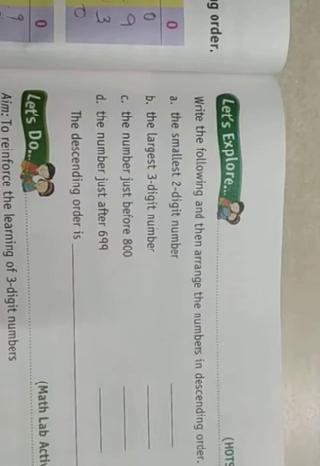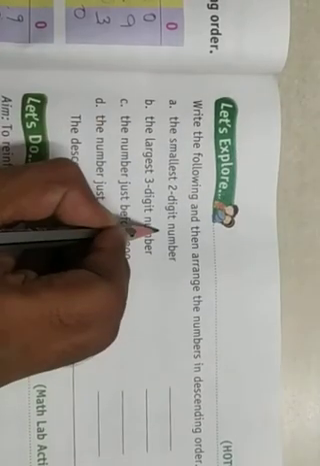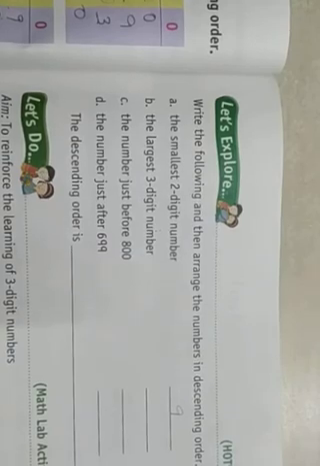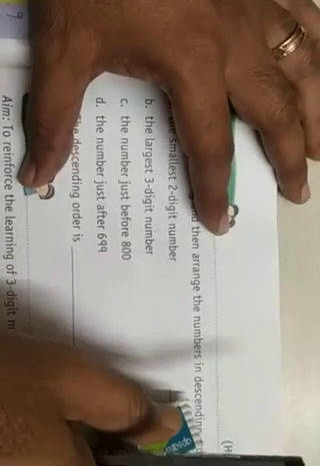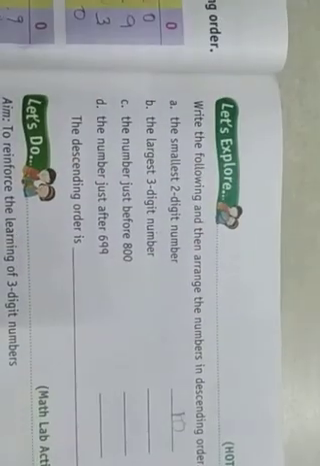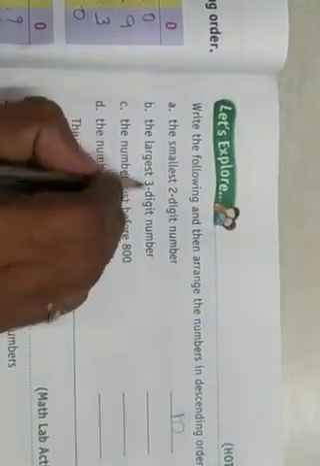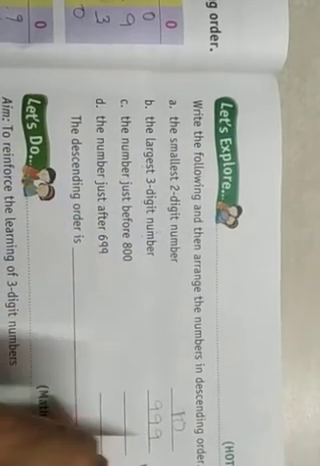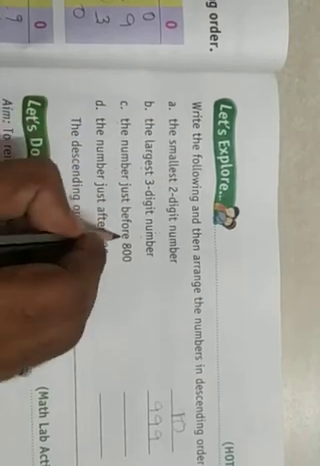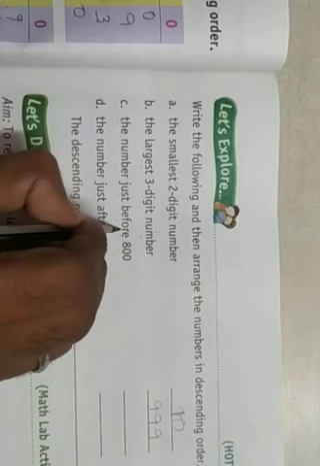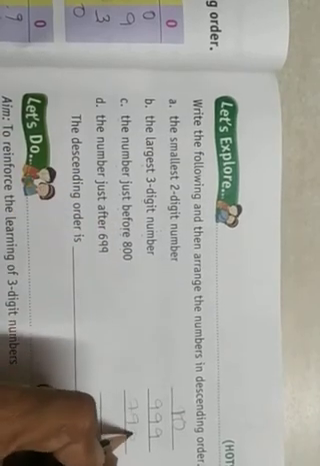Write the following and then arrange the numbers in the descending order. Smallest two-digit number is 10. 10 is the smallest two-digit number. The largest three-digit number is 999. The number just before 800 is 799.